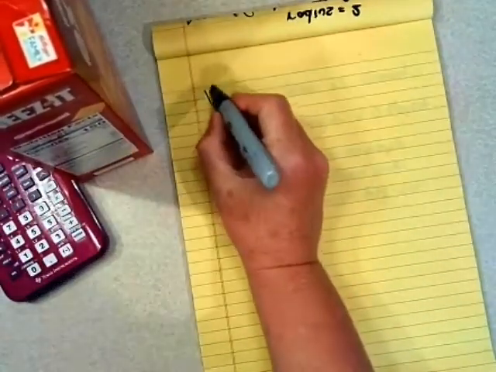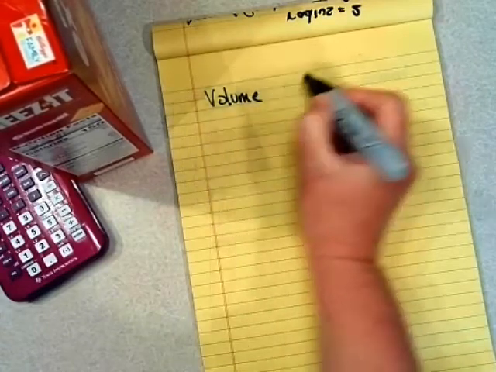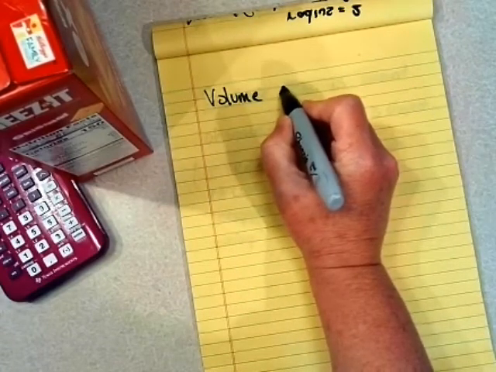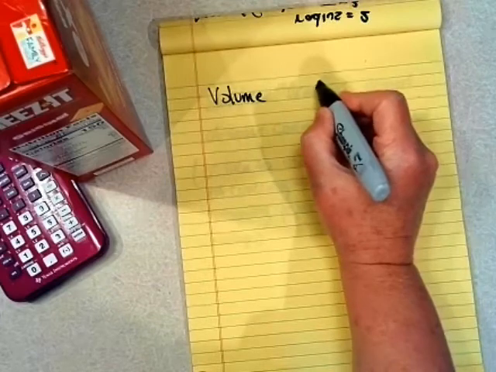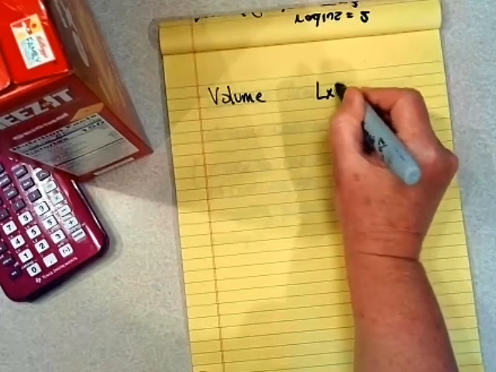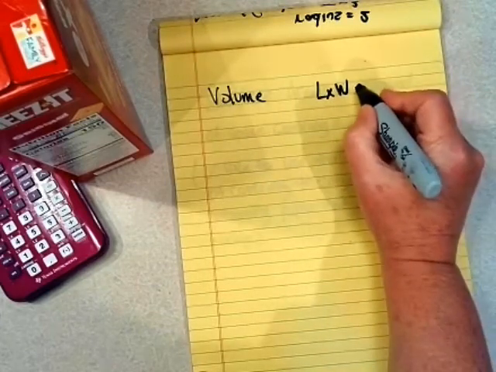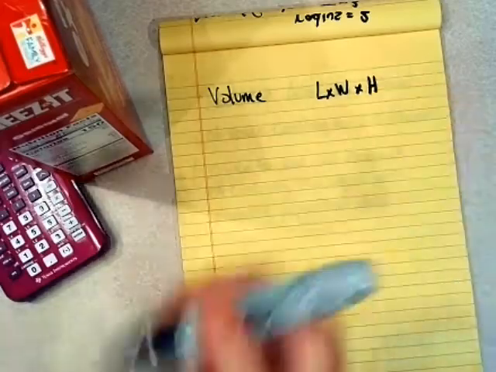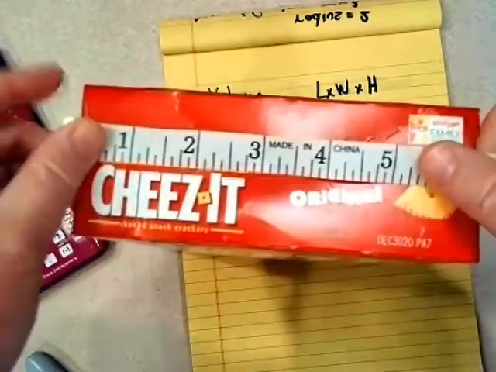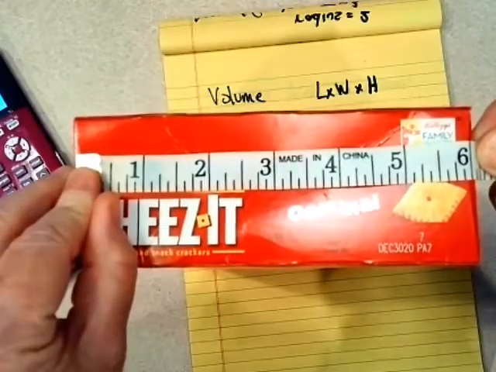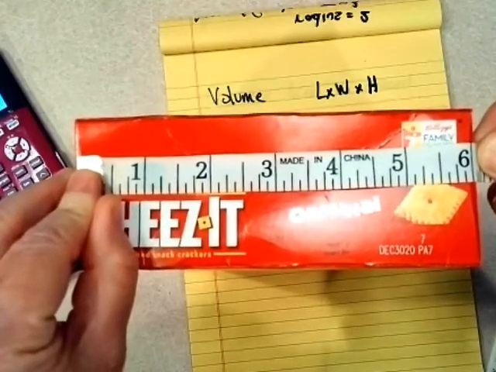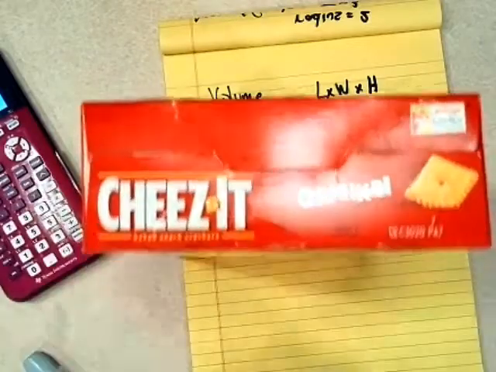To find the volume of a rectangular prism, I'm going to need the area of the base, which is length times width, and then I'm going to multiply that by the height, or how tall it is. I'm going to start with finding the area of the base, and this dimension, I'm going to call the length. The length looks to be 6 inches.